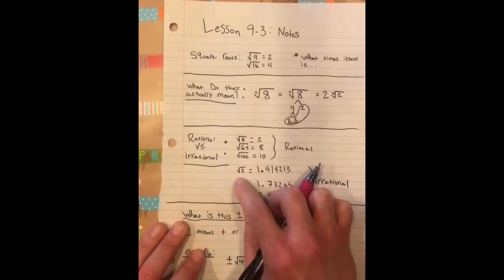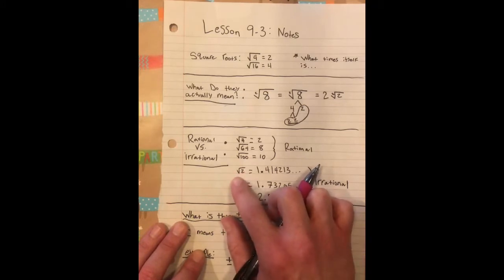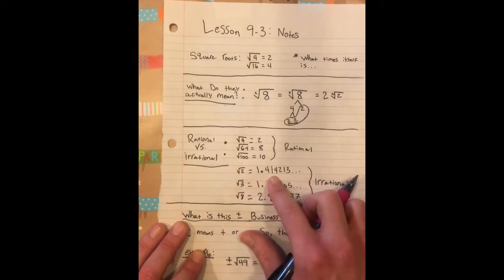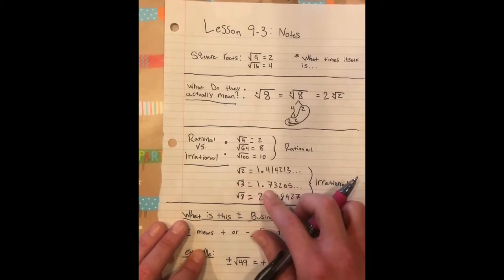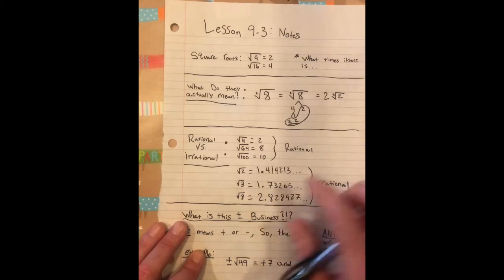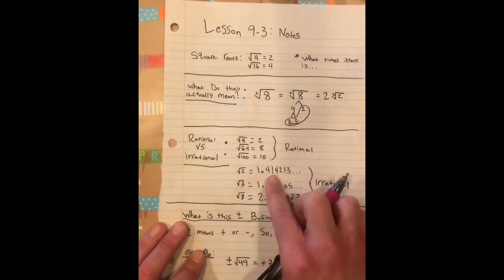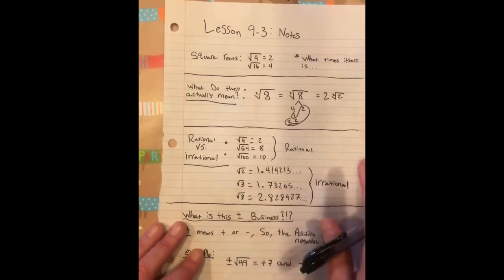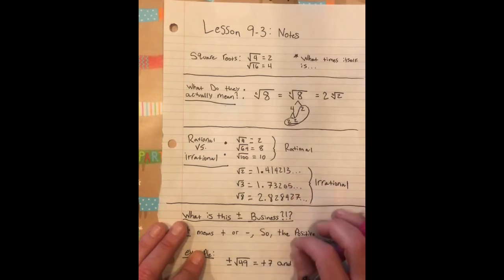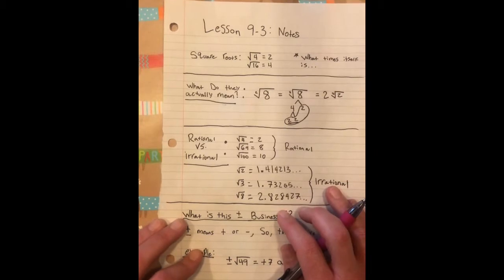Now, if I find the square root of 2, you can use a calculator to understand these a little bit better. The square root of 2, if you type it into the calculator, is 1.414213, and it goes on forever. The square root of 3 is 1.73205, and so on. Radical 8 is 2 times radical 2, or 2.828427, which goes on forever. Notice they keep going on forever. They're not repeating, they're just going on forever in random numbers.